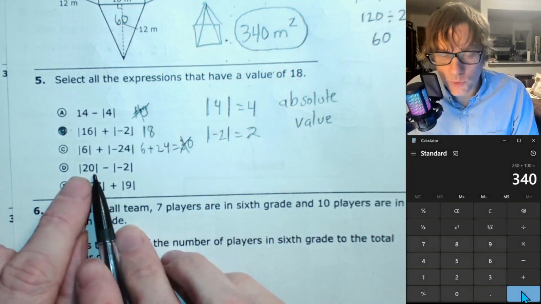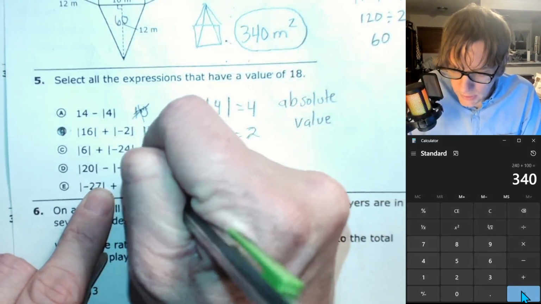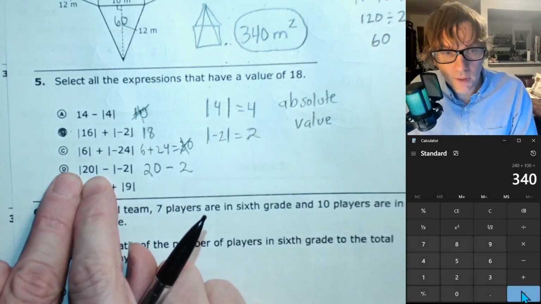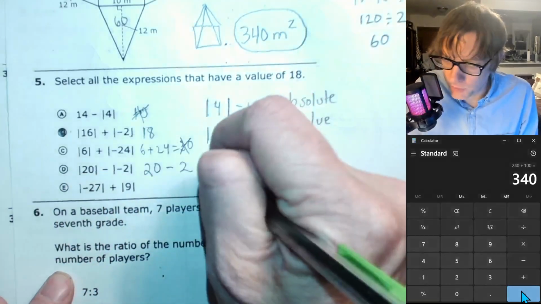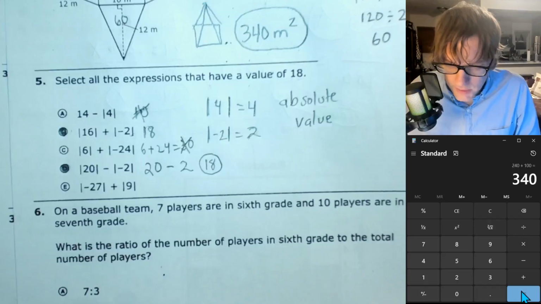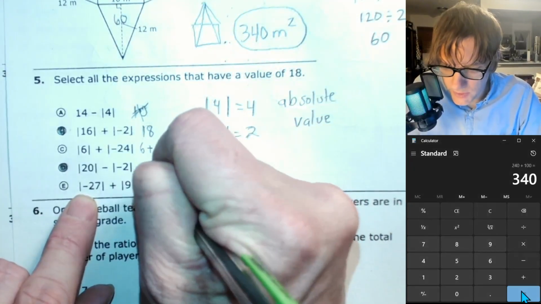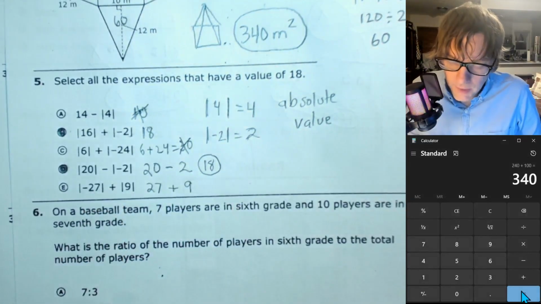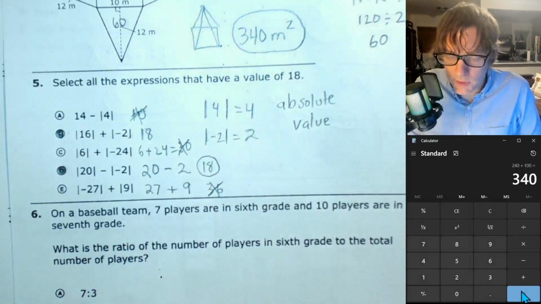All right, up next, we've got 20 minus positive 2 once you flip it. So it's going to be 20 minus positive 2. All right, that stays positive. That flips to a positive 2, so it's 20 minus positive 2. And that will be 18. So let's go ahead and bubble that one as well. All right, and the last one here, I've got negative 27 absolute value will flip to a positive 27. And then we add it to a positive 9 absolute value. So that will be 36, so that is also wrong. So now we are completely finished.